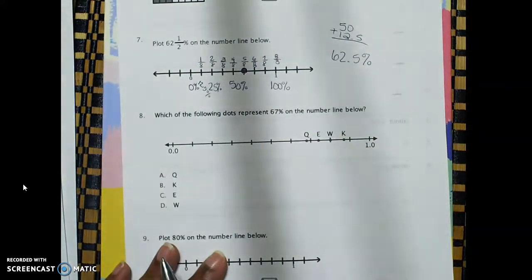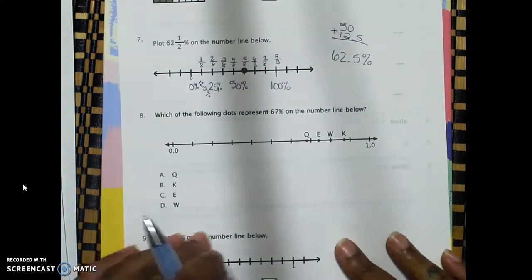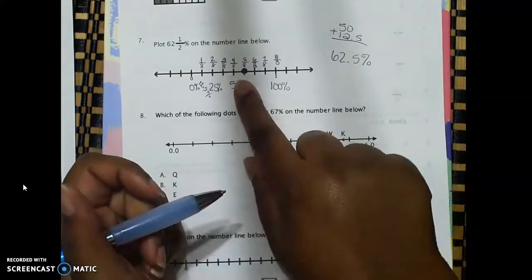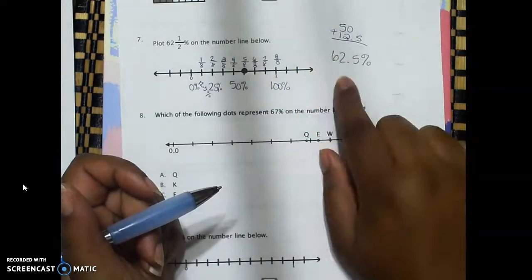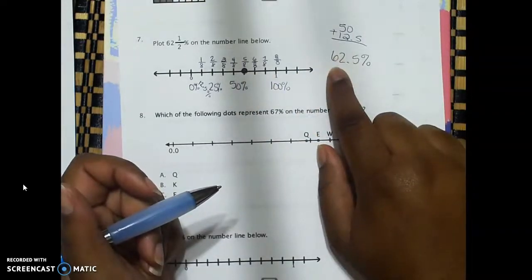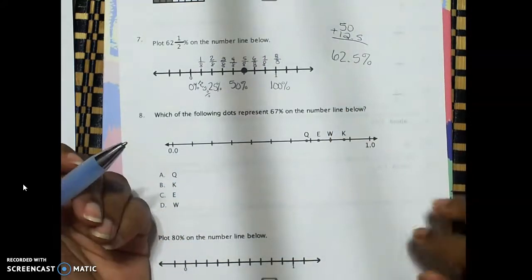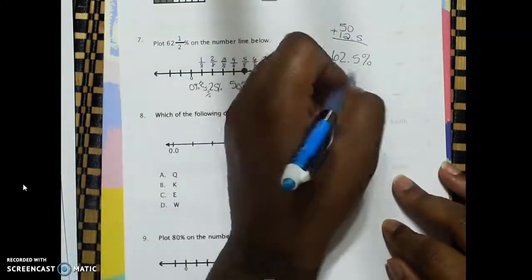If that was confusing or not faster for you, you could just go through your number line and divide out all your fractions until you find 62.5. It's up to you on how you want to do it. So I'll show you how that would look.